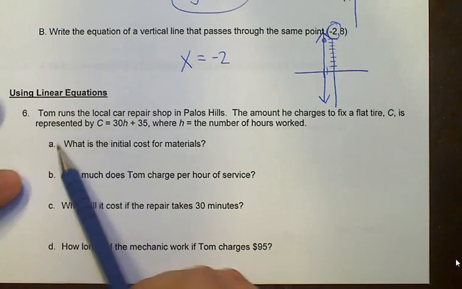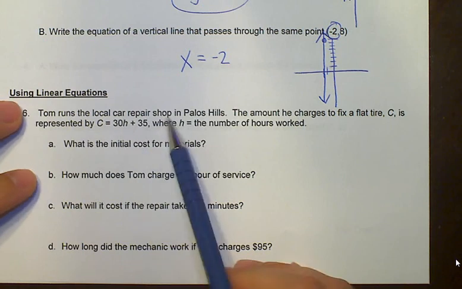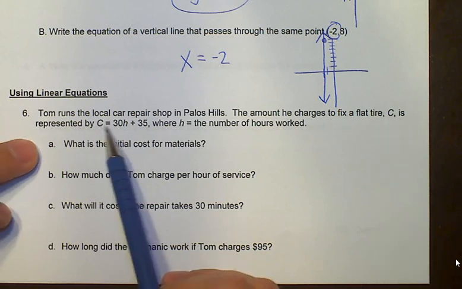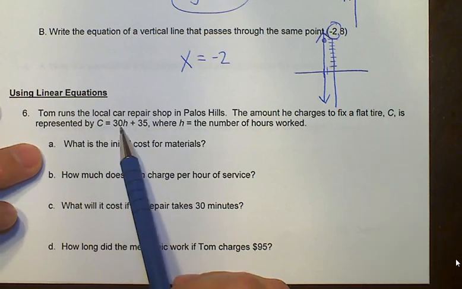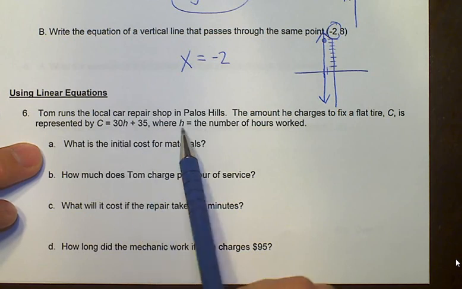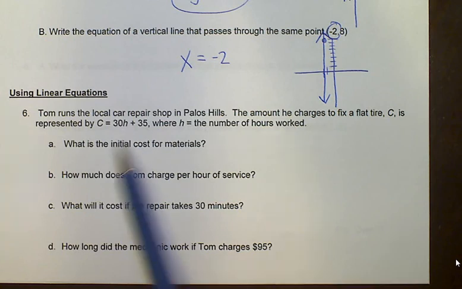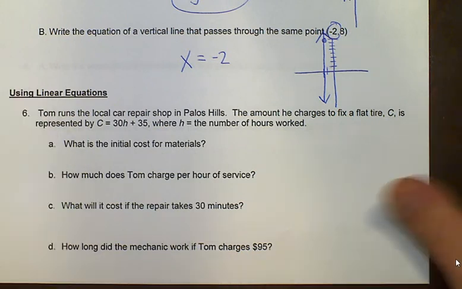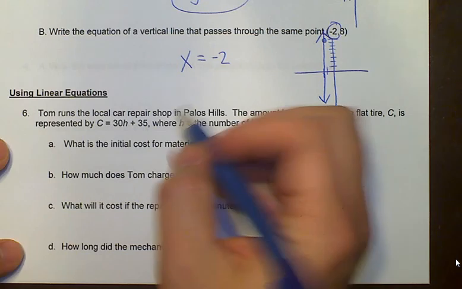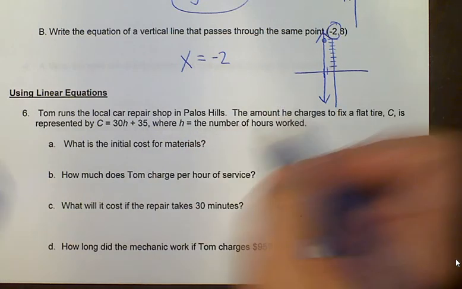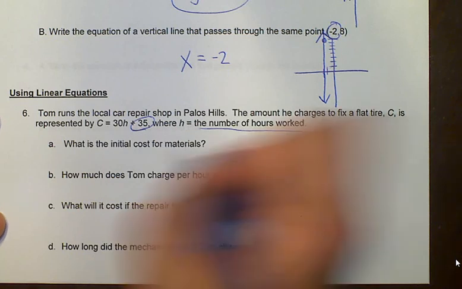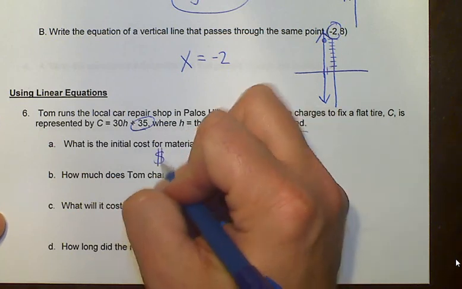Okay, so Tom runs a local car repair shop in Palos Hills. The amount he charges to fix a flat tire is C. Okay, it's represented by C equals 30 times H plus 35, where H is the number of hours worked. So what is the initial cost for materials? So there's always a cost that he just charges you, no matter what. All right, so regardless of how long he takes to work on it, he's going to charge you $35. So what is the initial cost? It's 35.